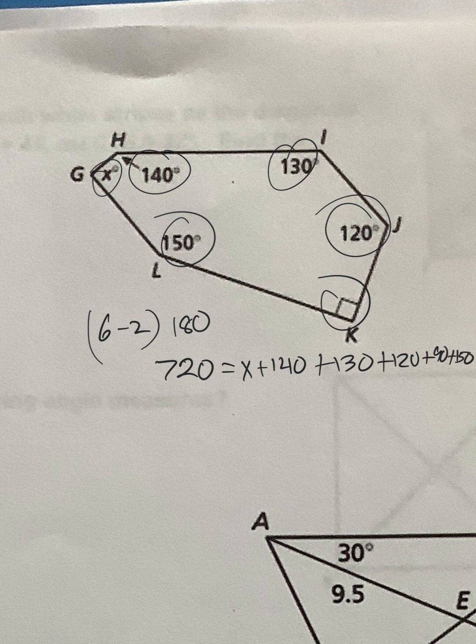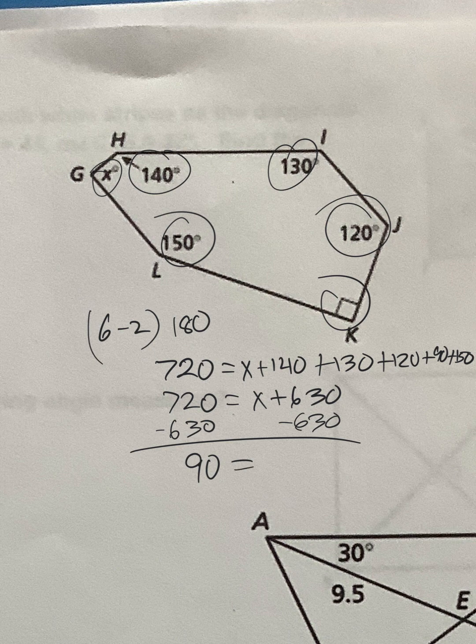Add all those up, 140 plus 130, plus 120, plus 90, plus 150 is 630. So 720 equals x plus 630. So we subtract 630, and you get 90 equals x. That should have been your answer.